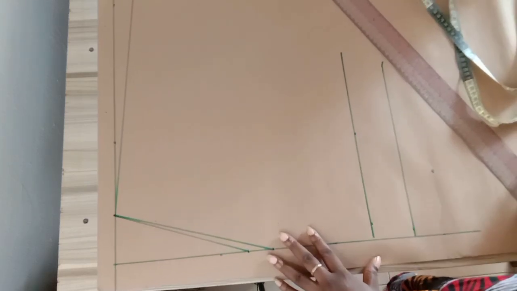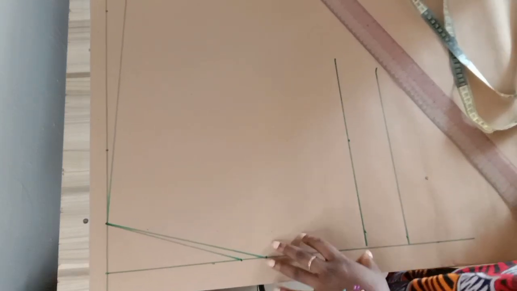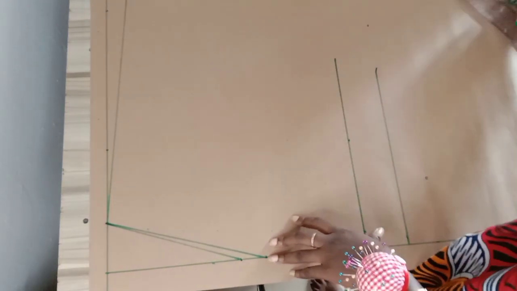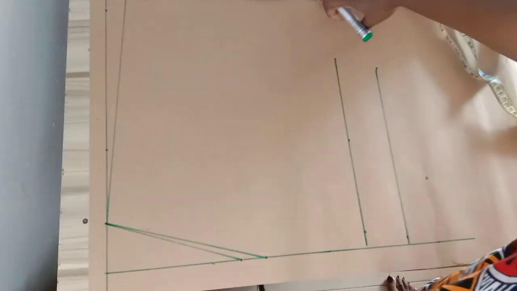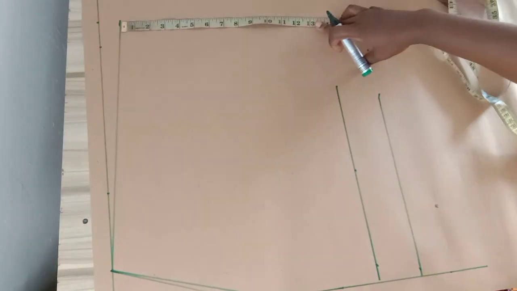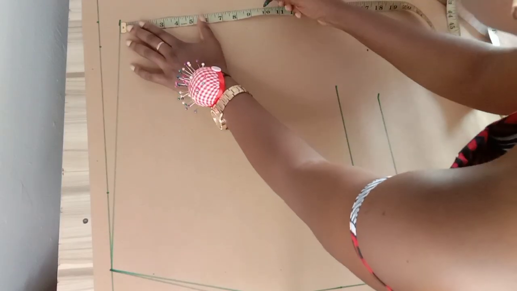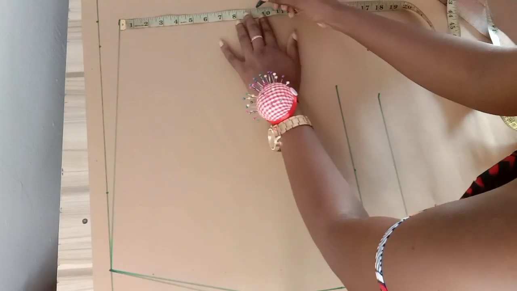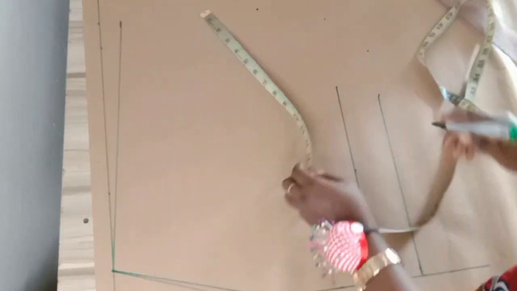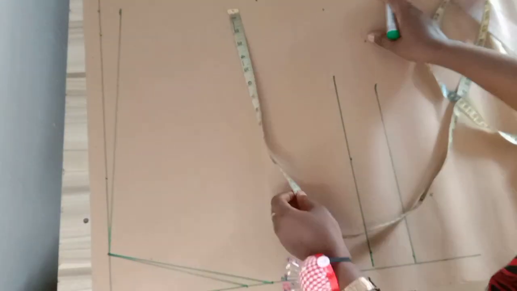And next, from that point, I'm going to be marking my sleeve opening. So for the sleeve opening is your round sleeve divided by 2 plus 2 inches. In my case it is 9.5. My round sleeve divided by 2 is 7.5 plus 2, that's 9.5. Or you can just do 10 inches if you want.